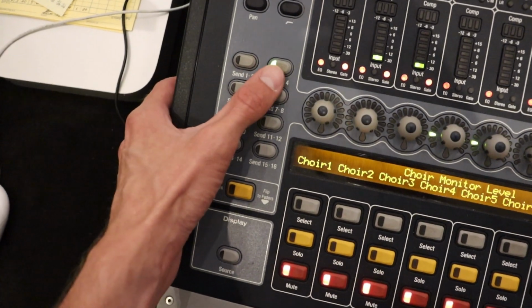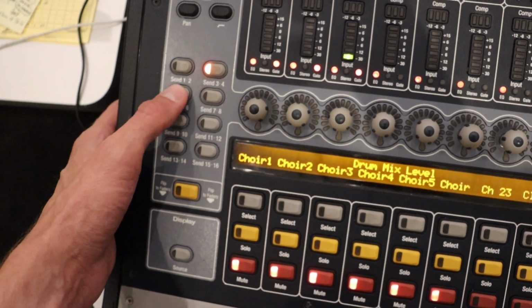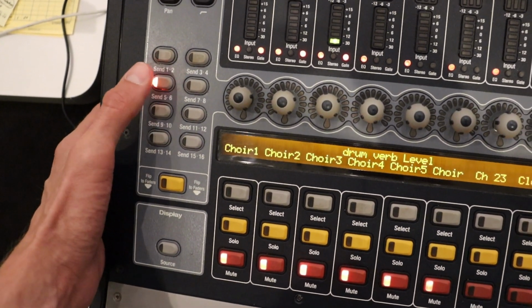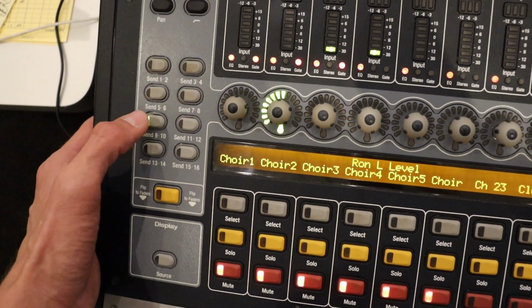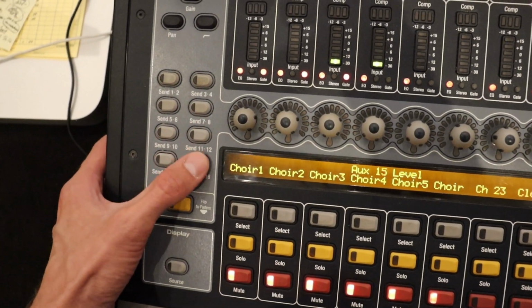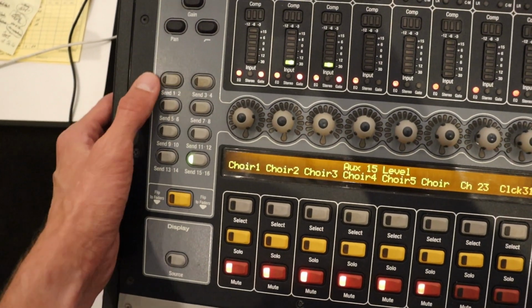And then if you go through, you can press it. That's number 4. That's drum licks. Drum mix 5, 6, 7, 8, 9, 10, and so on and so forth all the way through. That's how those are routed.